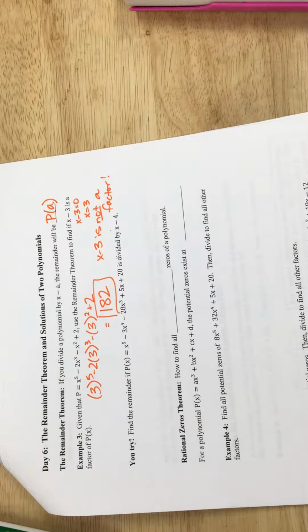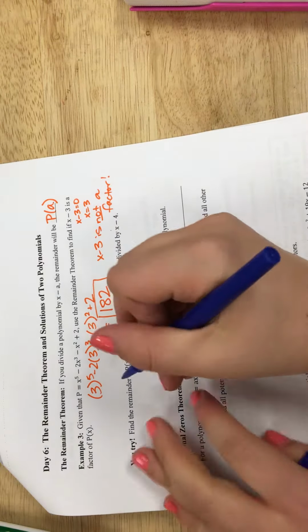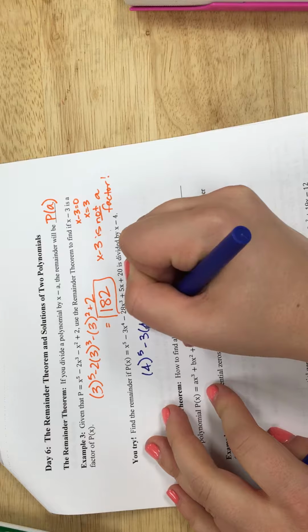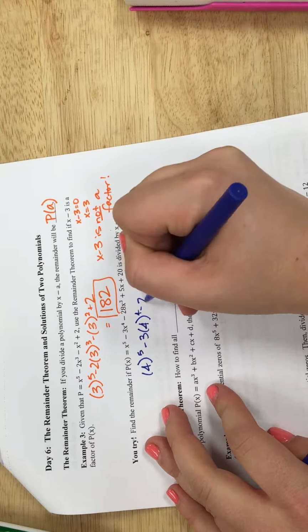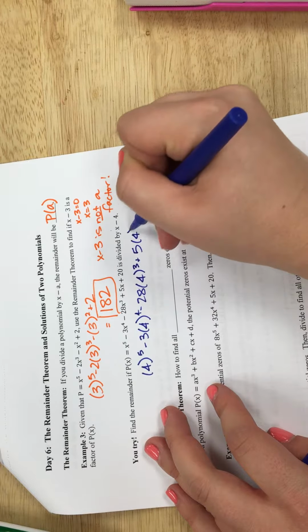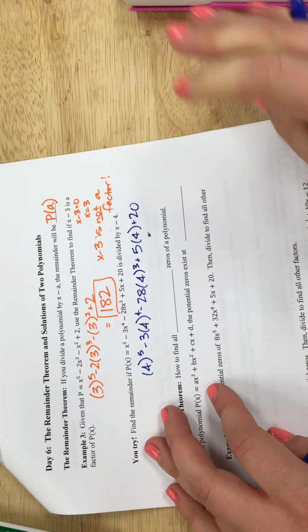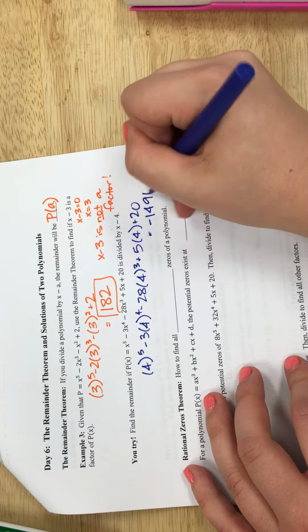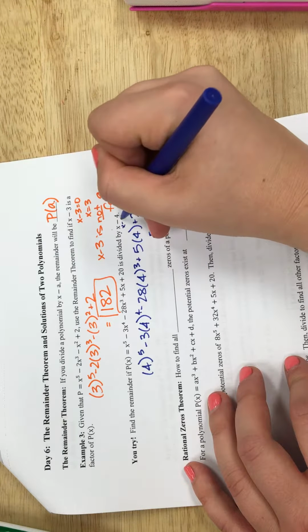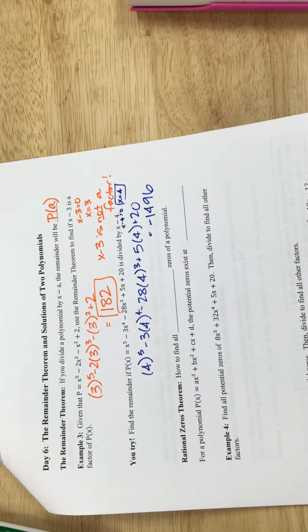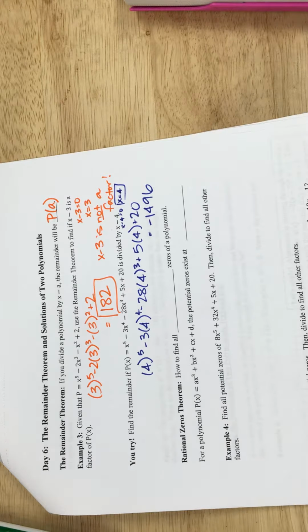All right, so you're supposed to plug in 4, right? So 4 to the 5th minus 3 times 4 to the 4th minus 28 times 4 to the 3rd plus 5 times 4 plus 20. What does that give you, Jared? Negative 1,496. Yep, so that's your remainder, right? So that means it's not a factor. Good. So x minus 4 is not a factor either.